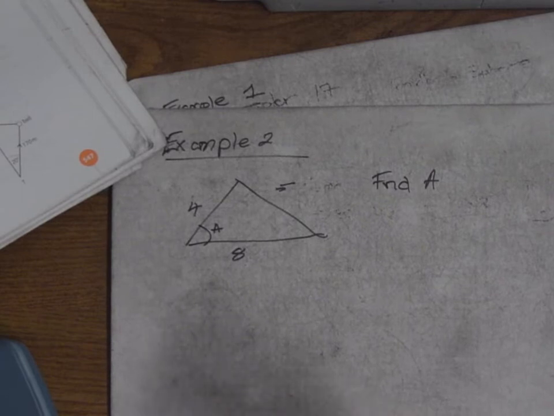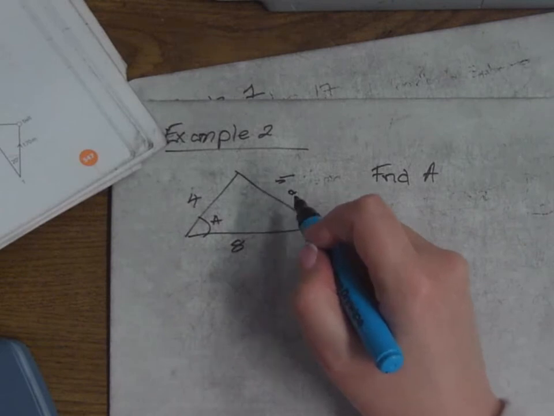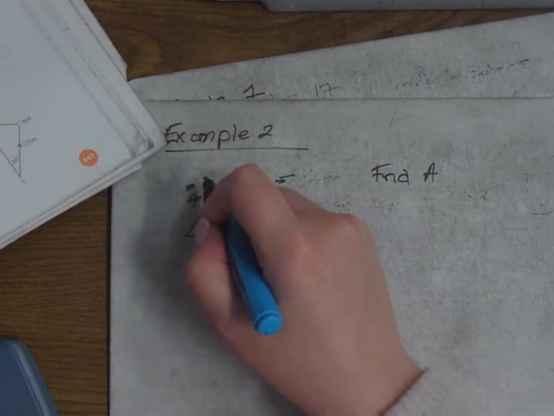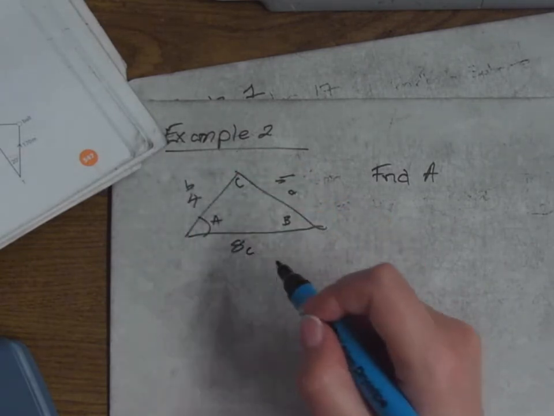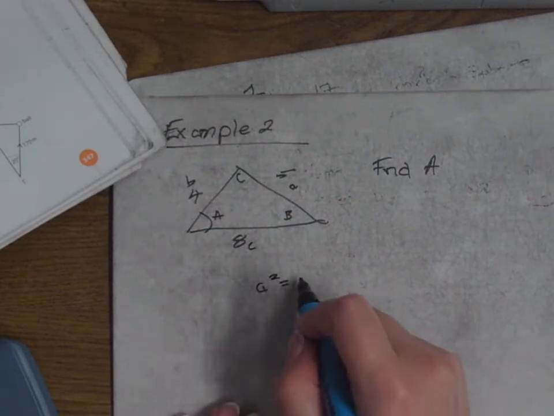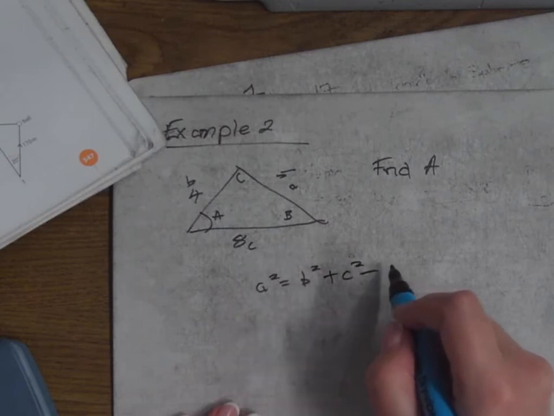So I'll call this capital B, this small b, this capital C, and this small c. Is that right? So then the cosine rule: a squared equals b squared plus c squared minus 2bc cos A. And as I say, that's in the log tables.